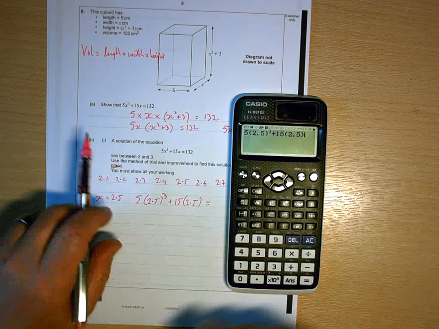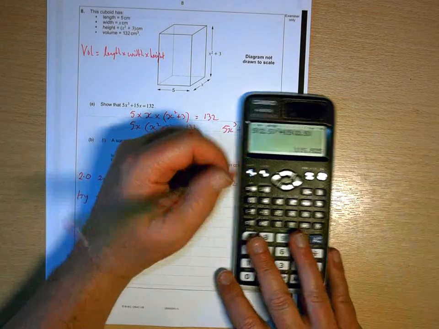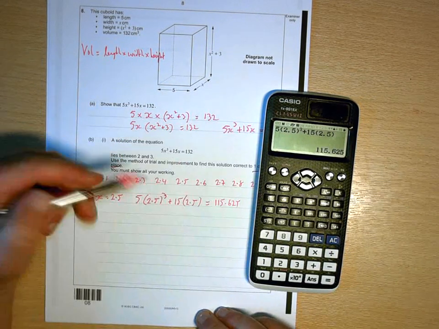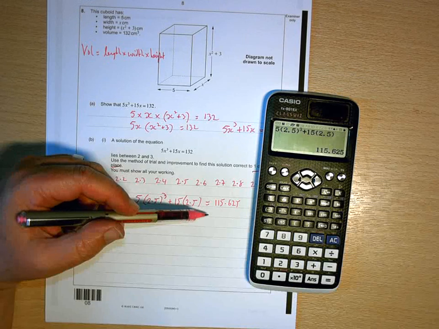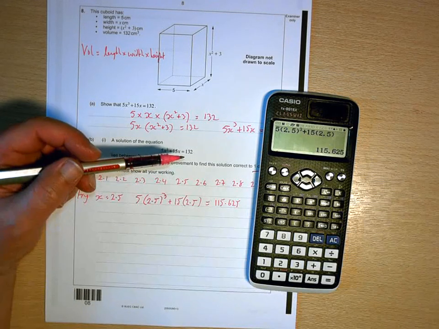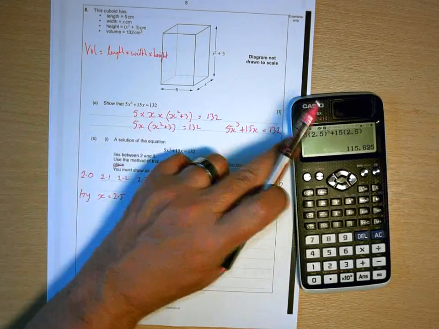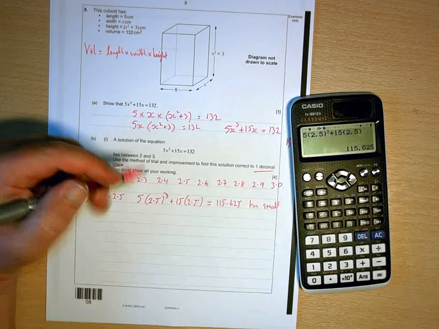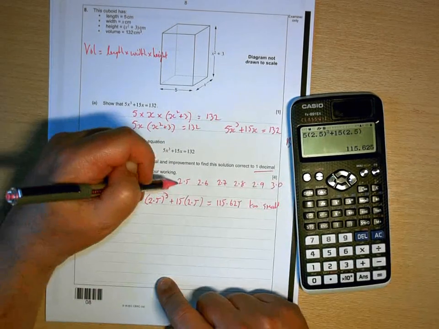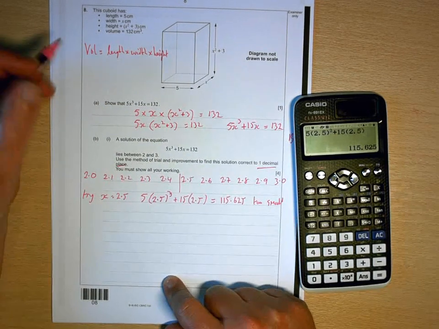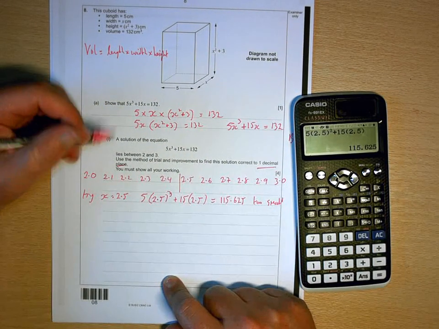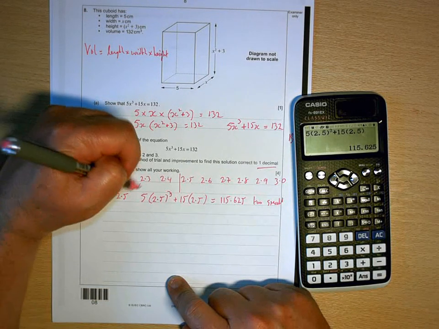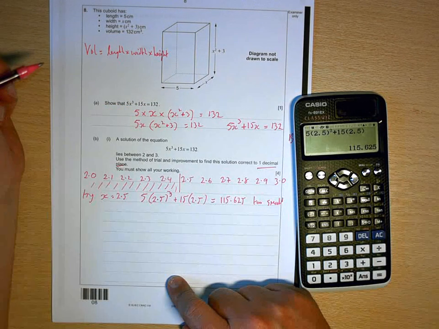We work out what that is, 115.625, and compare it to what we're trying to find. We're trying to find 132, so that's too small. If that's too small, there's no point trying anything below 2.5, because they're all going to give you values which are too small as well. So I'm going to go 2.7 next.